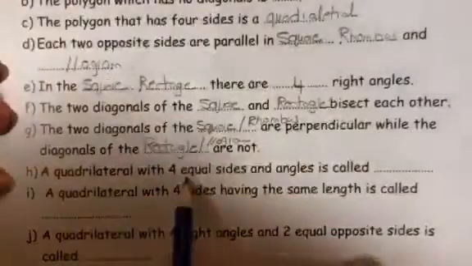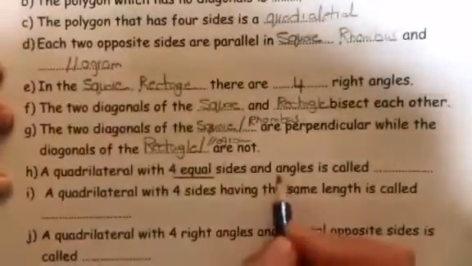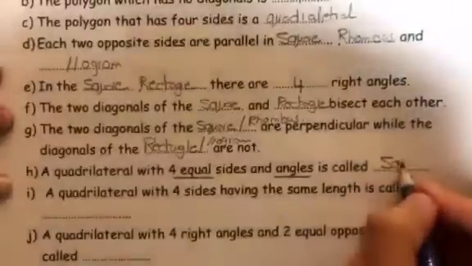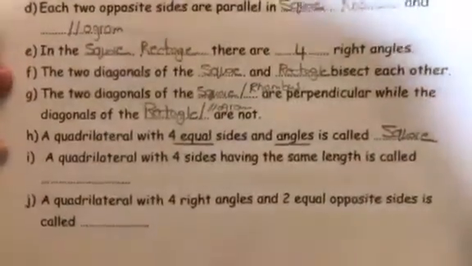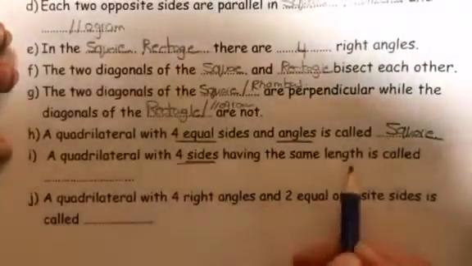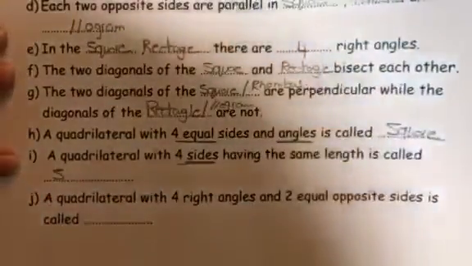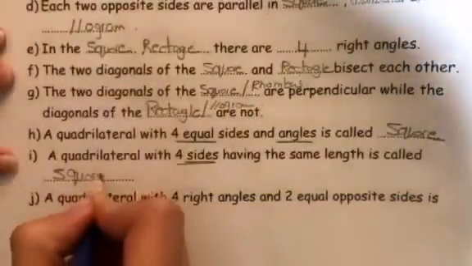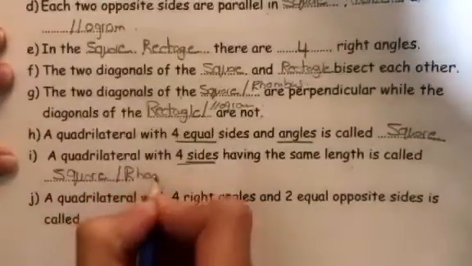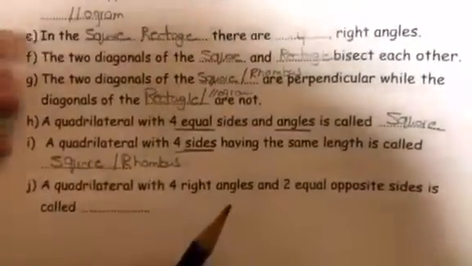A quadrilateral with 4 equal sides and angles is called square. A quadrilateral with 4 sides having the same length is called square or the rhombus. I said before that they look like each other. So if you write square or rhombus, both are correct.